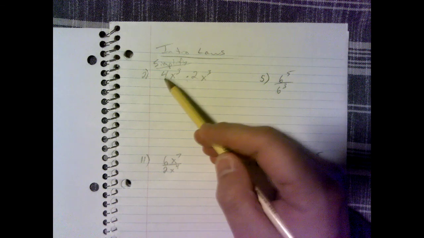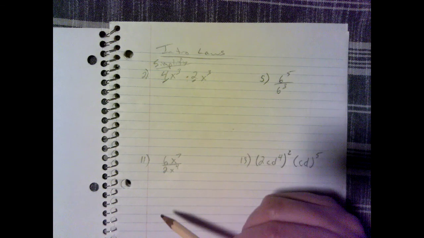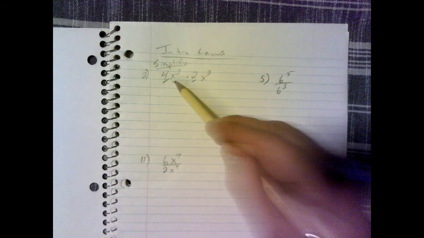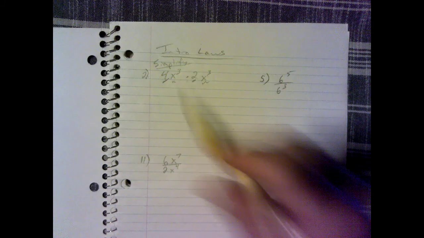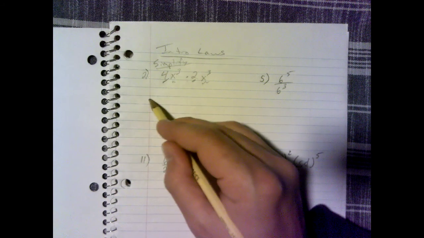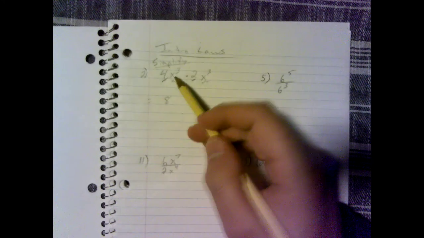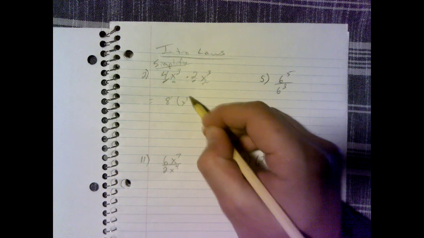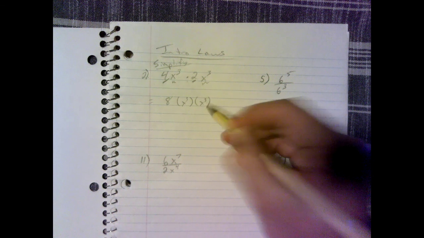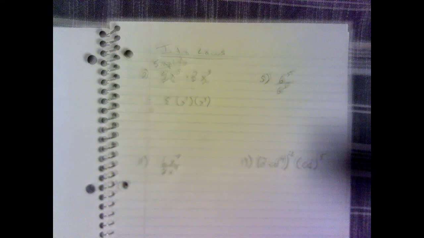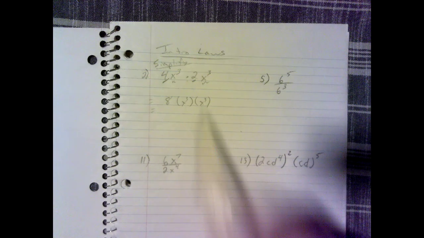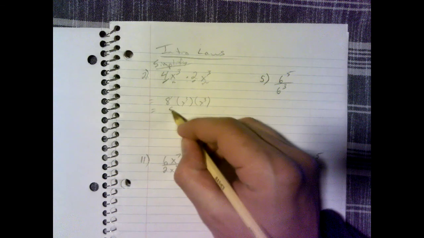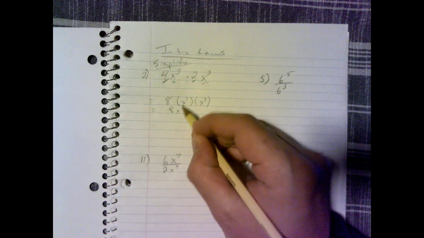First off, you have a 4 times a 2, and then you have x to the exponent 3 times x to the exponent 3. The 4 times 2, you can go ahead and solve that. That gives you 8. And then you have x to the exponent 3 times x to the exponent 3. Now you have some exponent laws you guys are working on. And the way to simplify that is to simply combine the 2 and add the exponents. So you end up with x to the exponent 6.